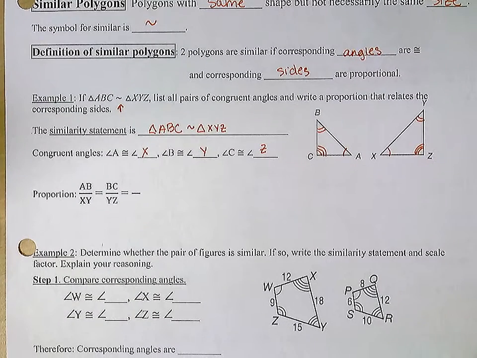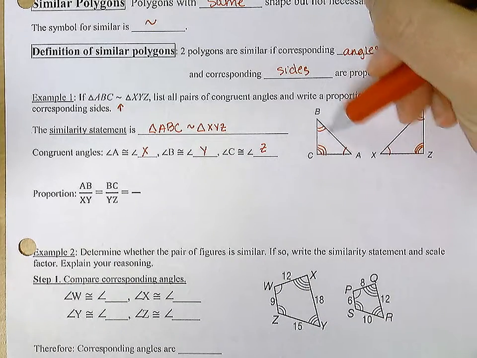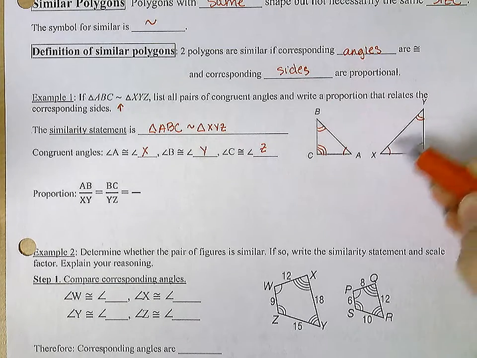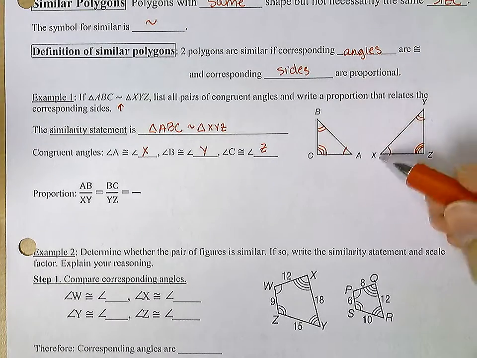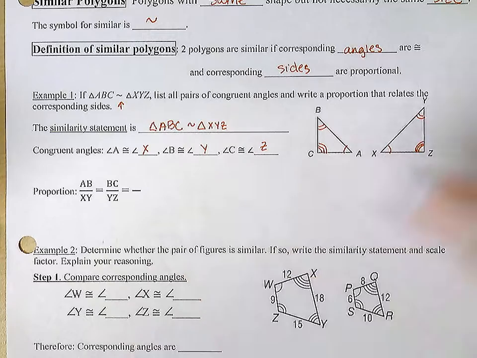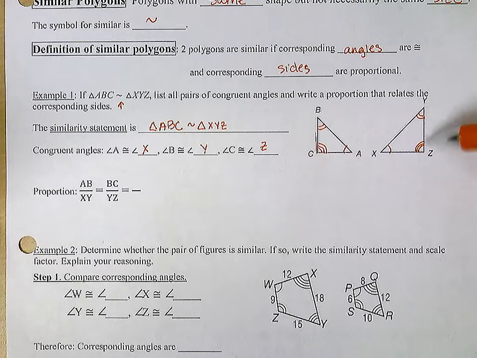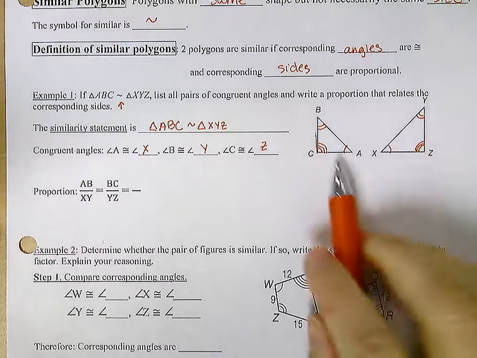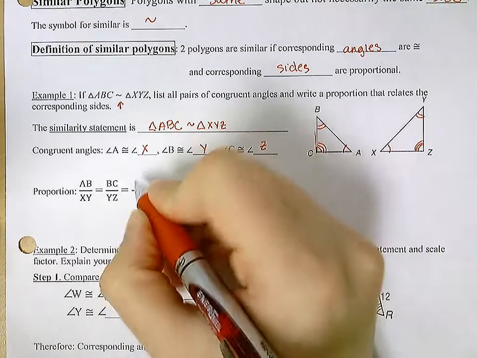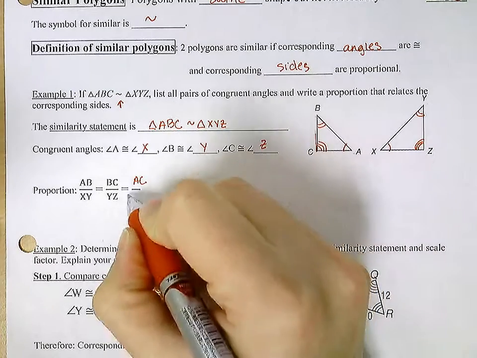Okay, the next piece we wanted to see was the proportion. So the proportion has to do with the sides of your similar triangles or similar polygons. So in this case, I would say AB over its similar side would be XY. So these two sides are similar, so I can make a ratio of those similar sides. That has to be equal to side BC over its similar side, which is YZ. And then last one, I would say side AC over its similar side of XZ.